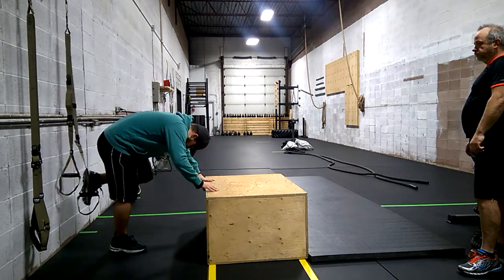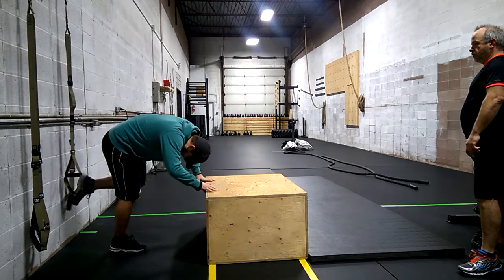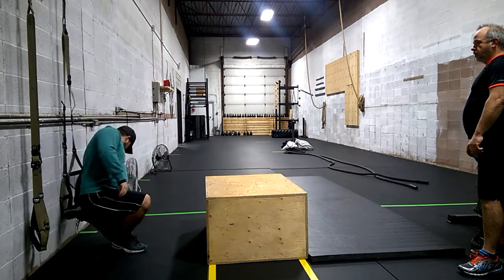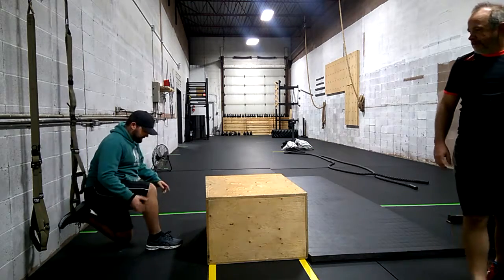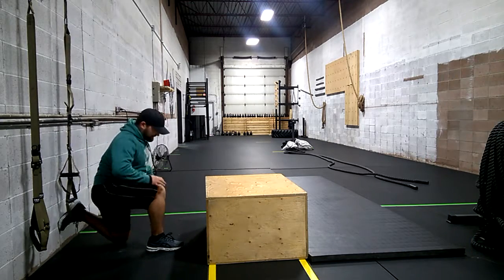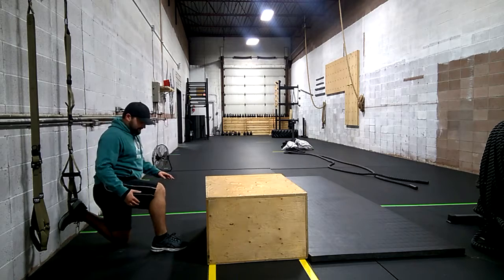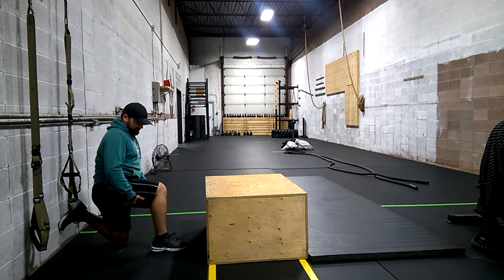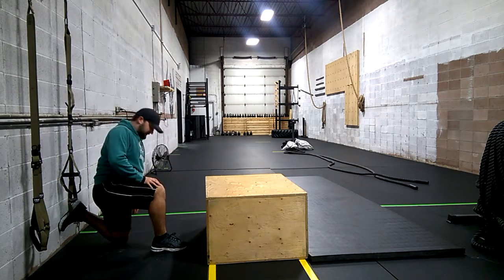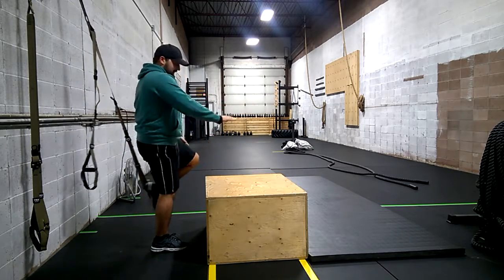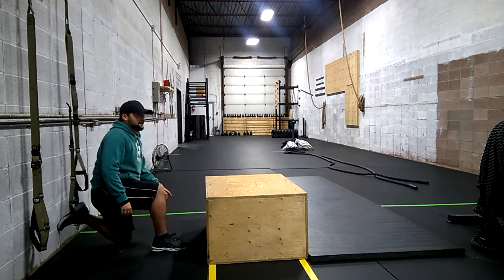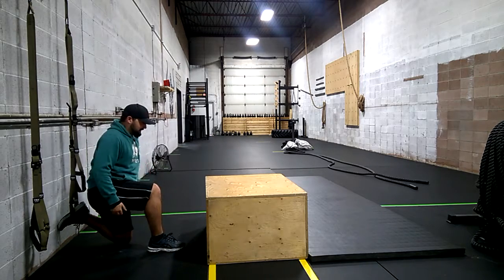So for the third progression, it's going to be a single leg TRX box jump. So you'll put your foot in the TRX. Make sure it's in there. Your dominant leg, or whichever. Your ankle leg is going to be at 90, and then you're going to take your left leg, drive up, and land on top of the box. So most of the power will come from your left hip flexion.